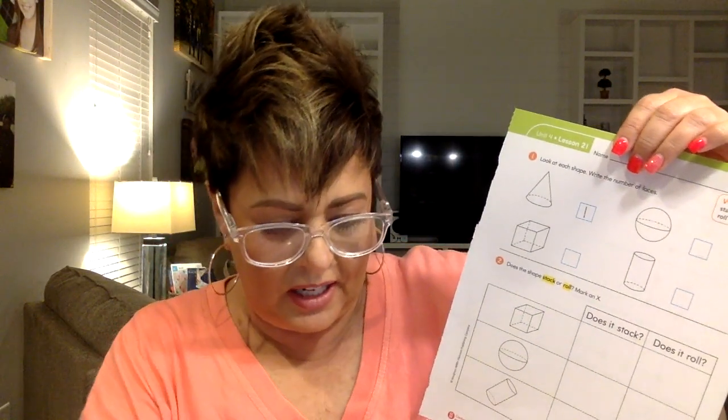Okay, look at your cube. Here is a cube. And it's hard to count these sides because it's on the paper. You can take your cube and count the sides. We know that a cube has 6 sides. Okay, if you have your Play-Doh, make a sphere, make a ball.